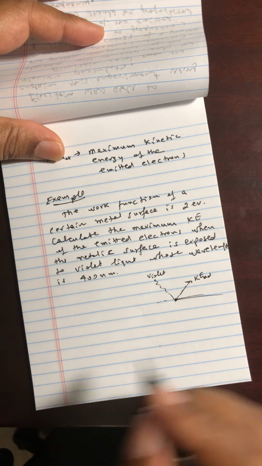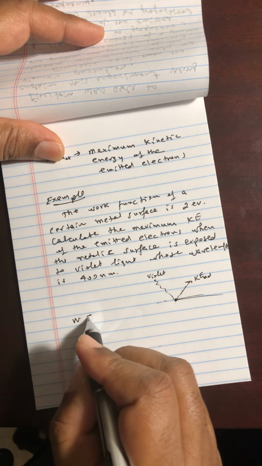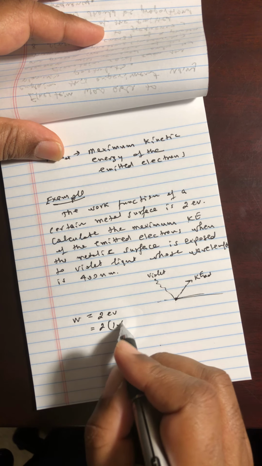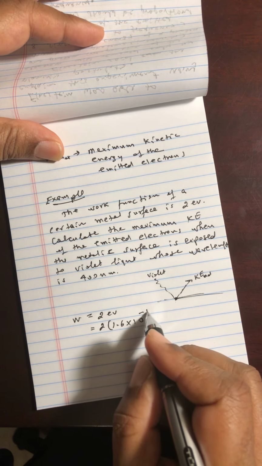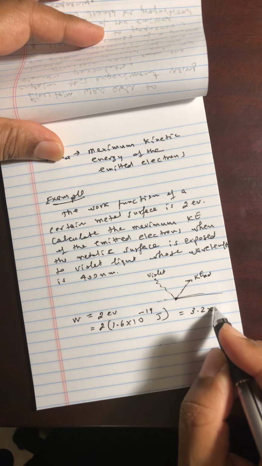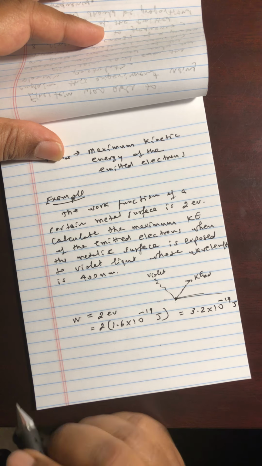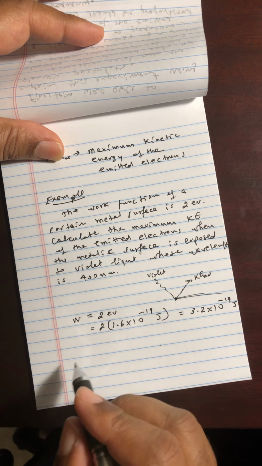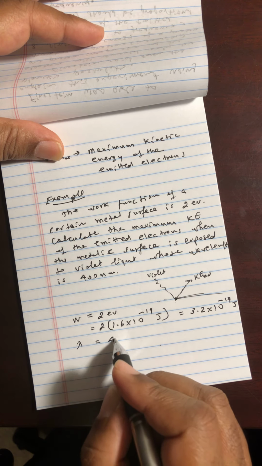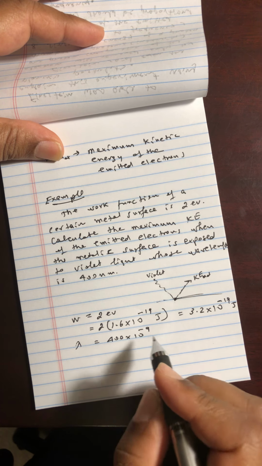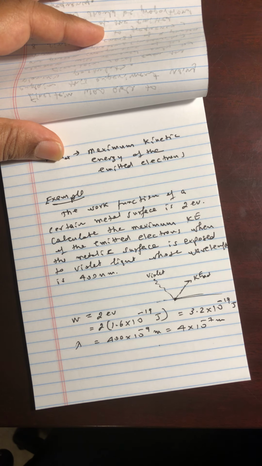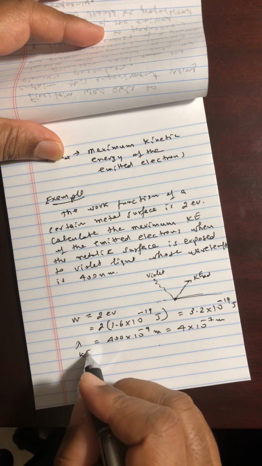Okay, so let's write the given values. We have the work function, 2 electron volts, but 1 electron volt is 1.6 times 10 to the power of negative 19 joules. So the work function is 3.2 times 10 to the power of negative 19 joules. And we're given the wavelength of the light, which is 400 times 10 to the power of negative 9 meters, or 4 times 10 to the power of negative 7 meters. And we want to calculate the maximum kinetic energy.